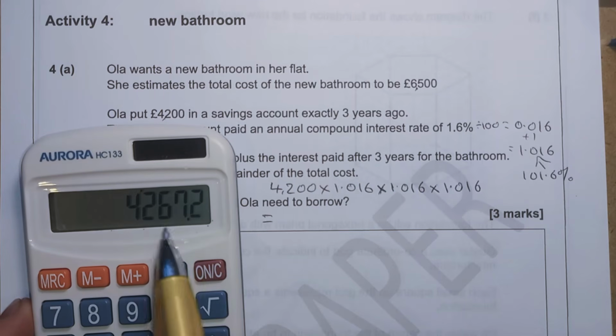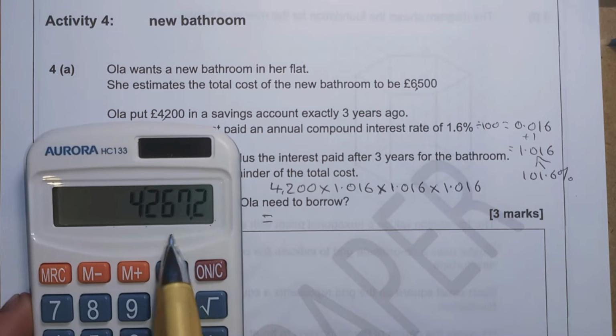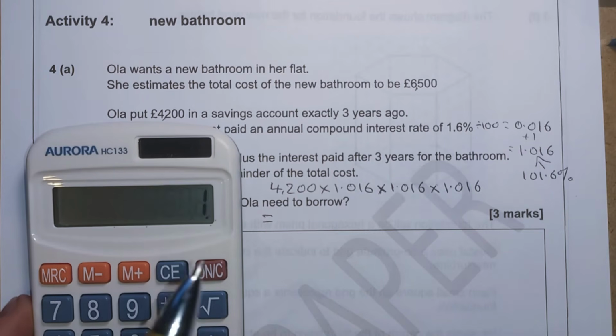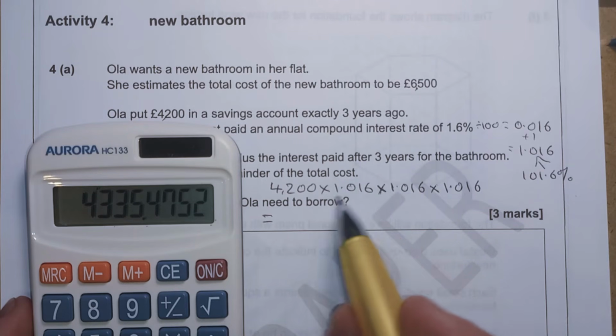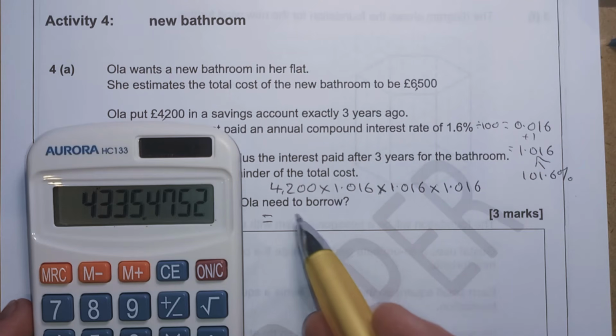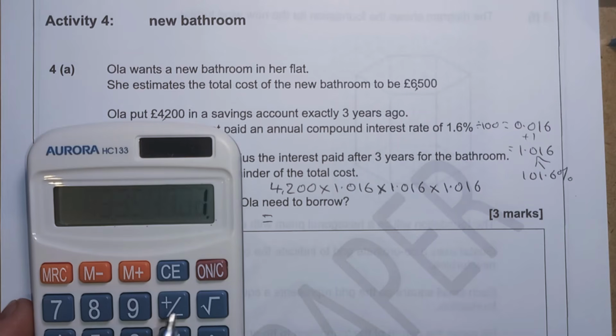So that's what the amount has grown to with 1.6% of interest. If we multiply by 1.016, it's added on an extra 1.6% interest. But it's also added interest on the interest that we earned in the first year. Now, if we want to know the value after 3 years, we do it one more time, 1.016.